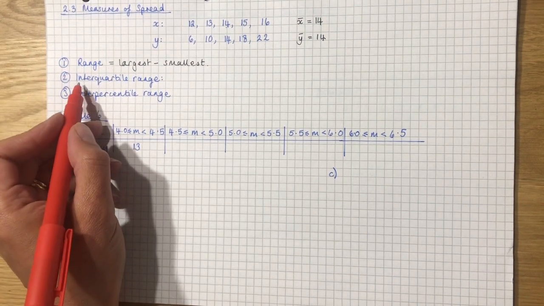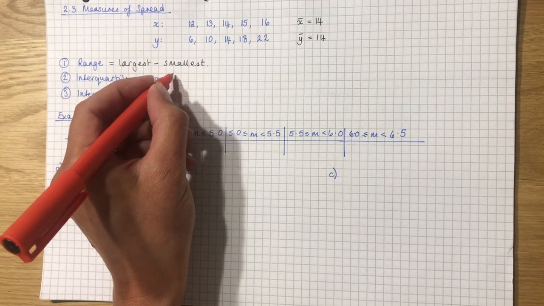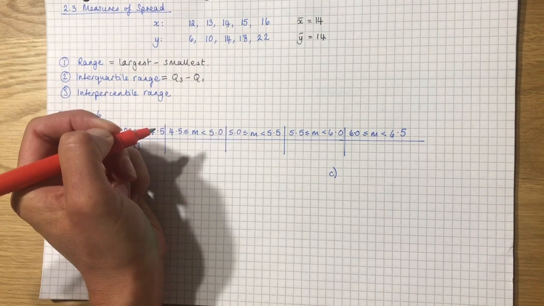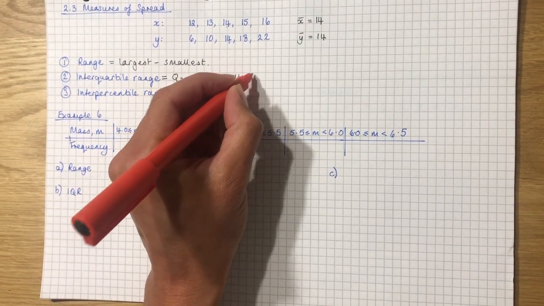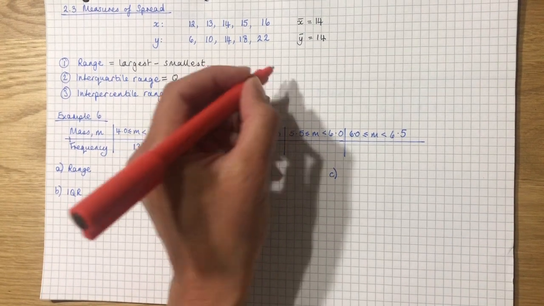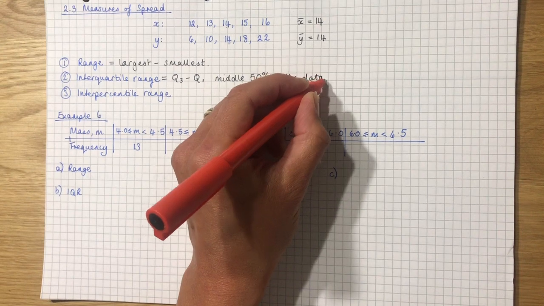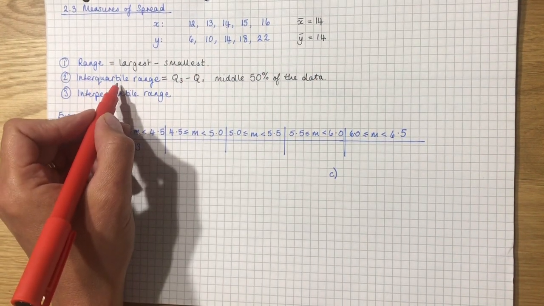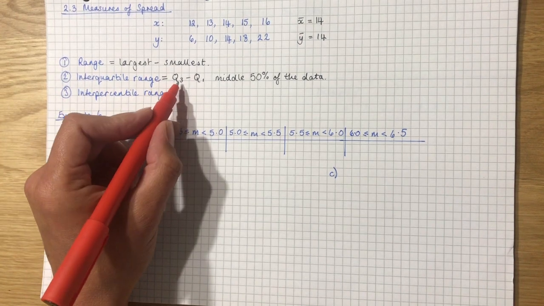So the interquartile range is one way of doing that, because the interquartile range works out the value of the upper quartile minus the lower quartile. So it works out the spread of just the middle 50% of the data. And that's good because if your data does have any extreme values, this will ignore them, so it's not affected by them.